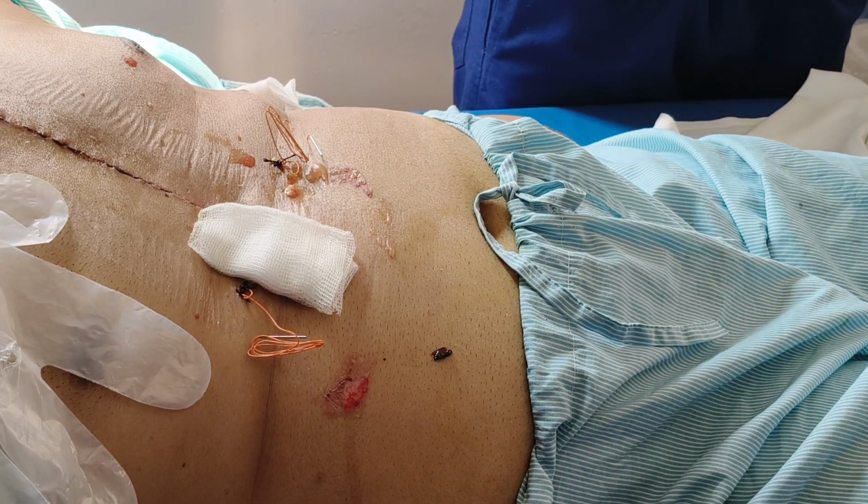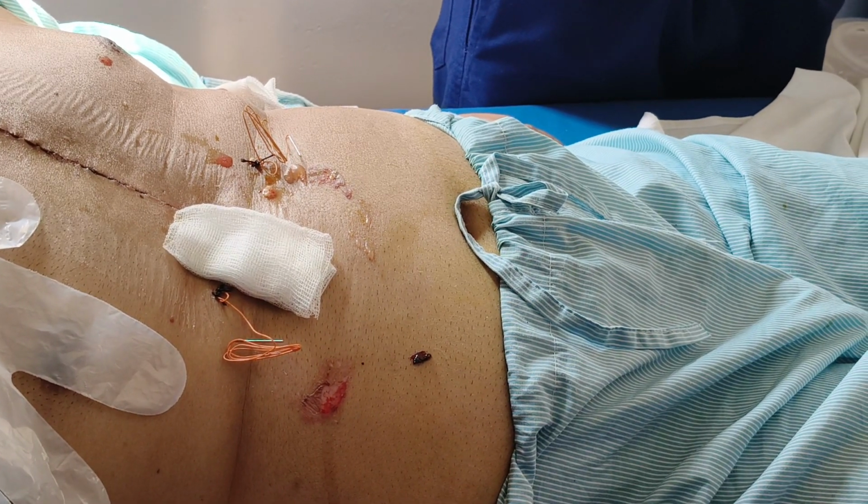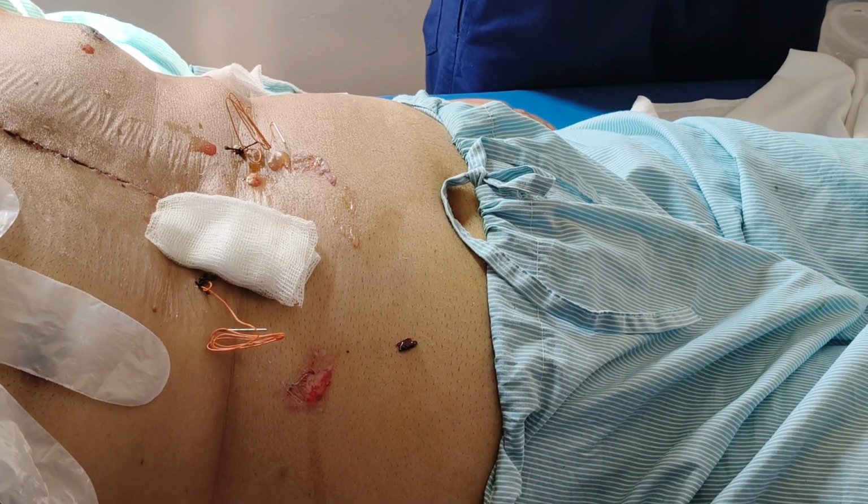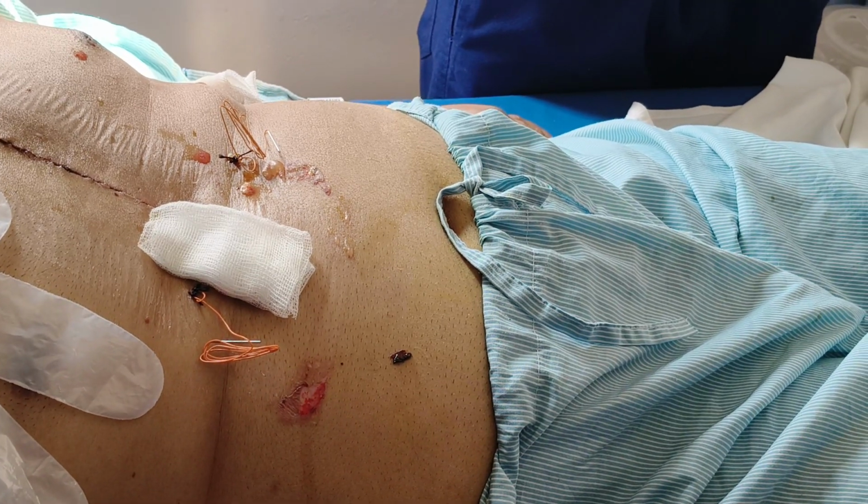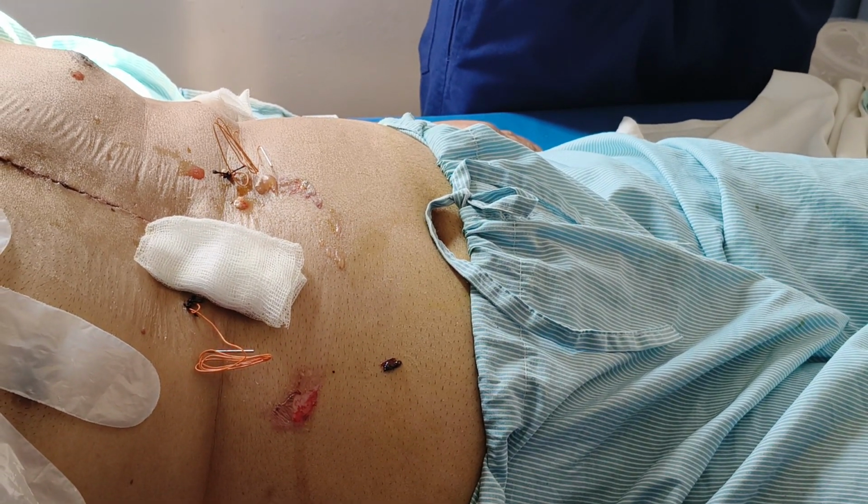How will you know that you don't need a pacing wire? You have to know what a pacing wire does. Whatever the pacing wire does, if it is not needed in that patient, you can remove the pacing wire. What does a pacing wire do?